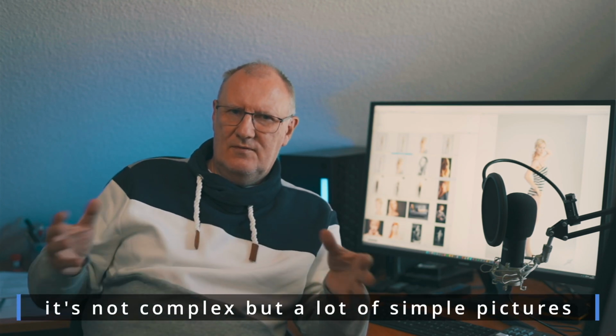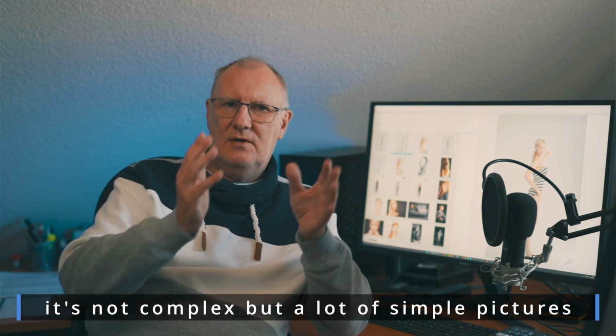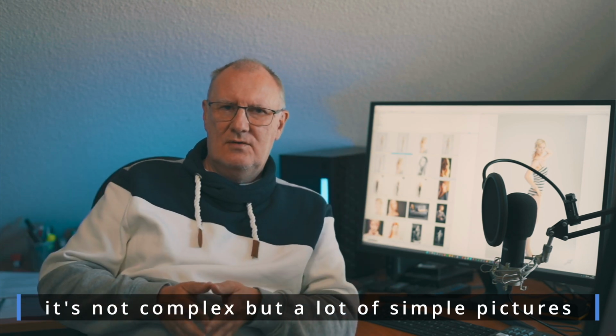Sometimes it's jeans with a tight t-shirt, sometimes white, sometimes black, sometimes gray, sometimes everything but black, and so on. So the problem in this case is not that it's complex. The problem is you must have a lot of pictures in your portfolio for different agencies. So you must have something with a white t-shirt, with a gray t-shirt, and so on. And you must have pictures where you're showing your hands.